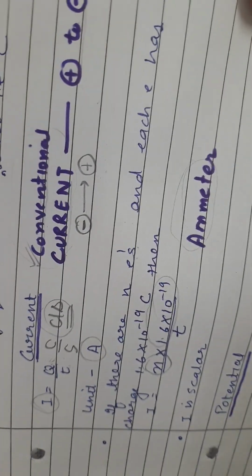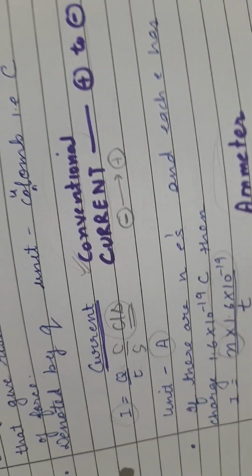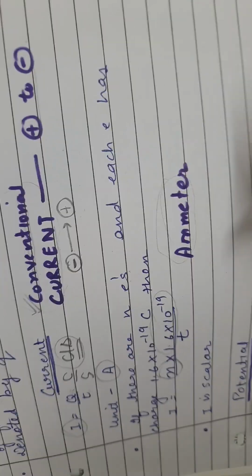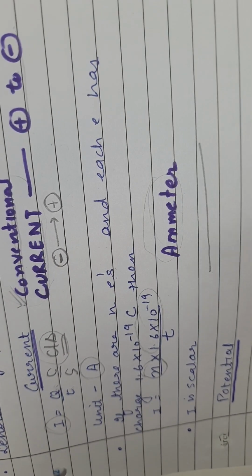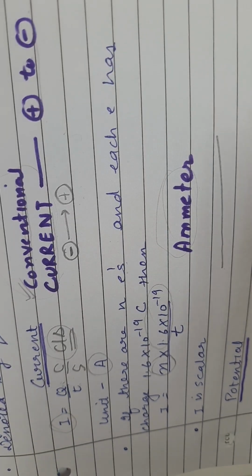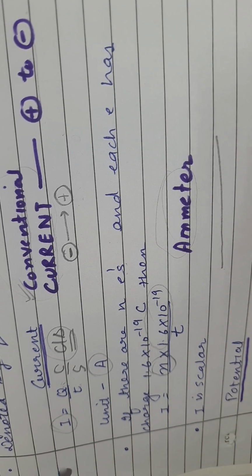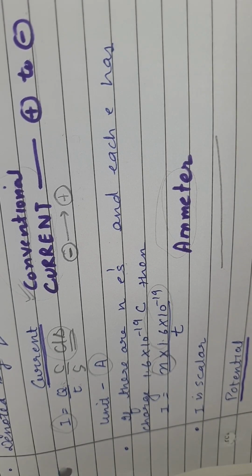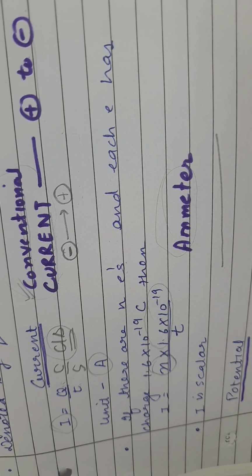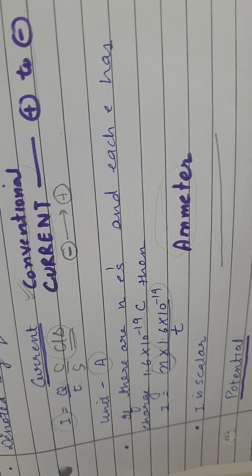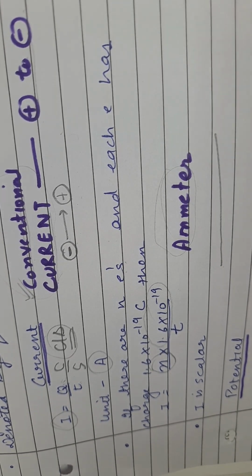Now next we come to a very important topic, that is potential. Before you understand potential, think about a wire. In a wire there are so many electrons, and we just said motion of electrons gives rise to electricity. When you touch a wire, you will not get a shock. Why?